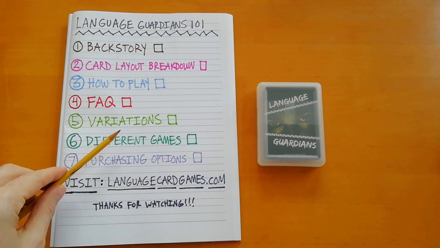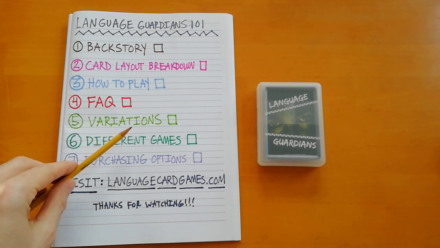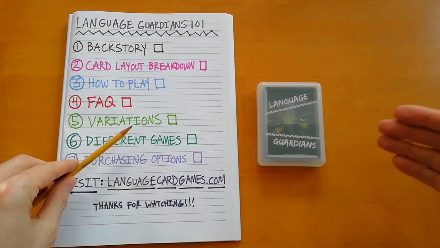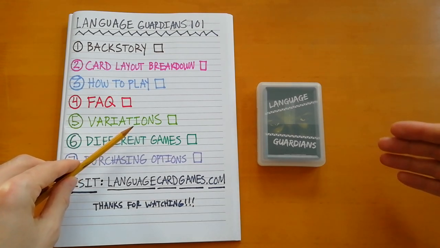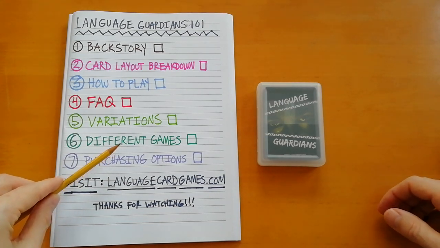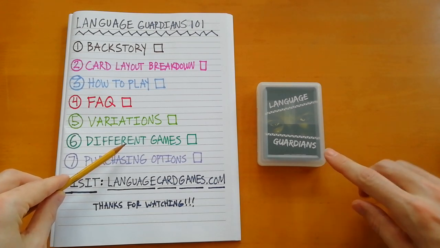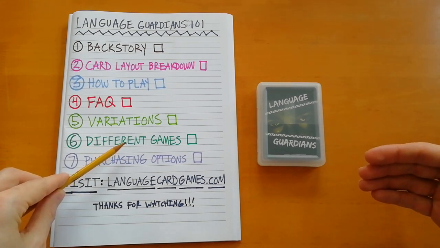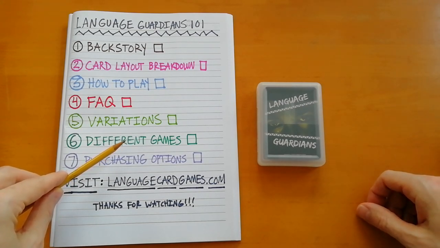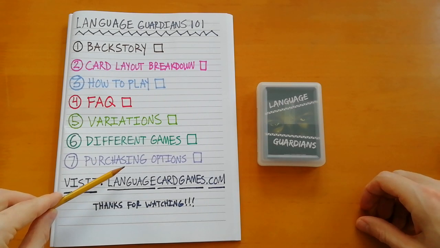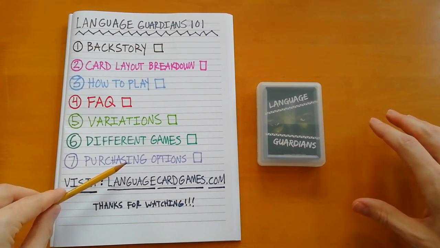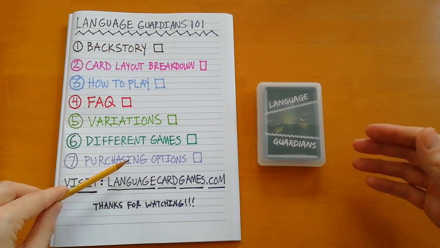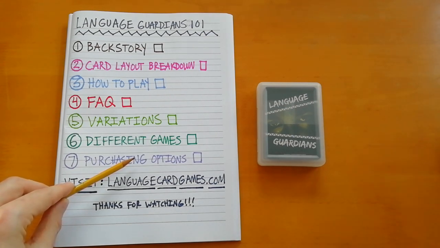Next, we'll talk about some other ways that you can play the main way this game is intended to be played. So some variations on the game. After that, we'll talk about some completely different games you can play using these same cards that still have language learning components to them. And finally, we'll talk about some different purchasing options because there are different versions and types of this game available for purchase. I'll explain those and let you know what's out there, because sometimes it can get a little confusing when you look online and you're rooting through all the different versions of this game that are out there, because there are several.